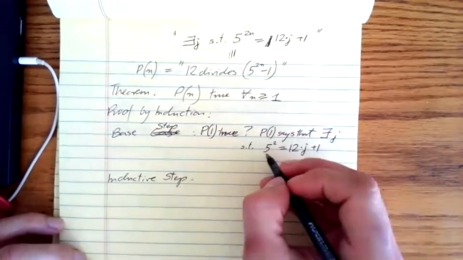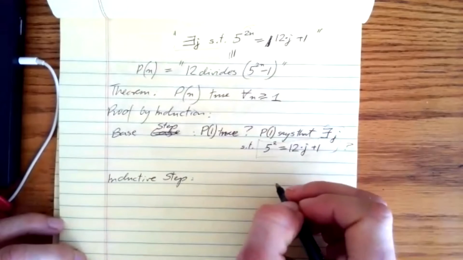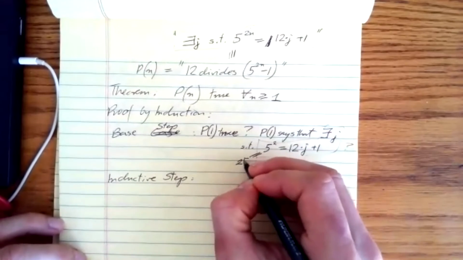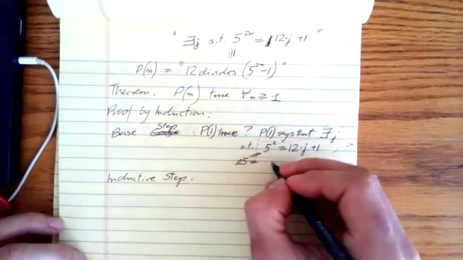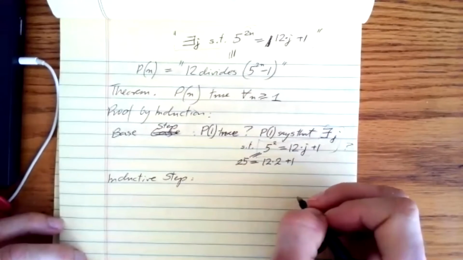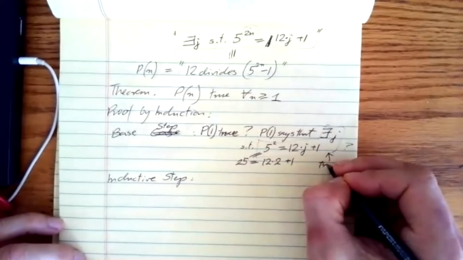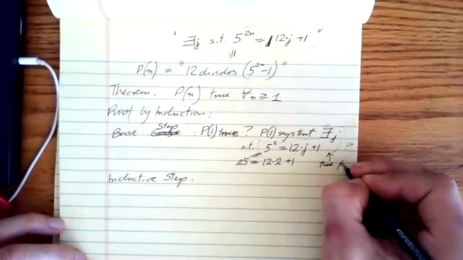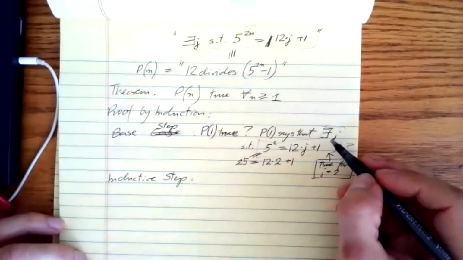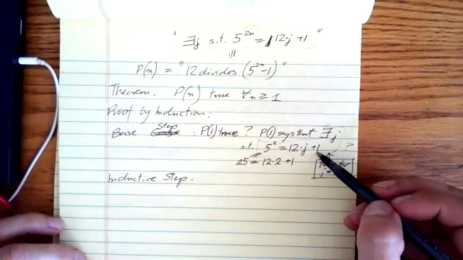Is this statement true? Well, yes, because 5 squared is 25, and 25 can be expressed as 12 times 2 plus 1. So this statement is true for j equal 2. Therefore, there does indeed exist an integer that makes the statement true, right?